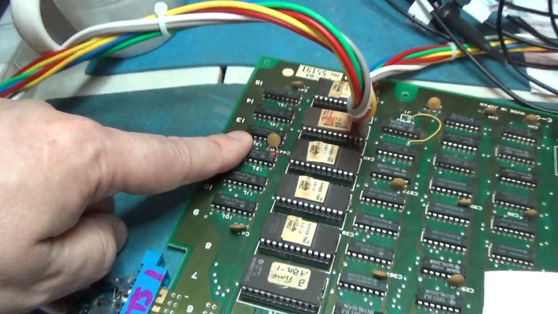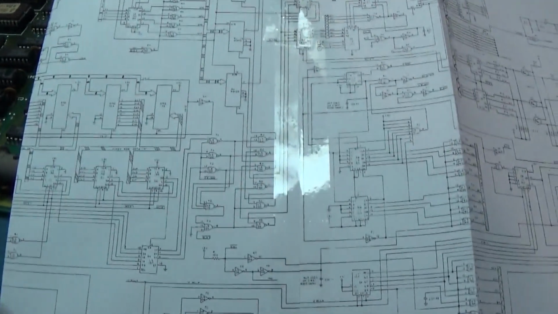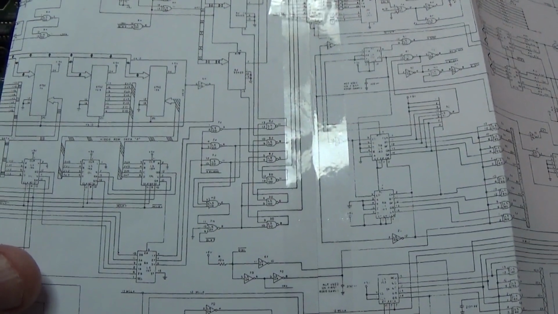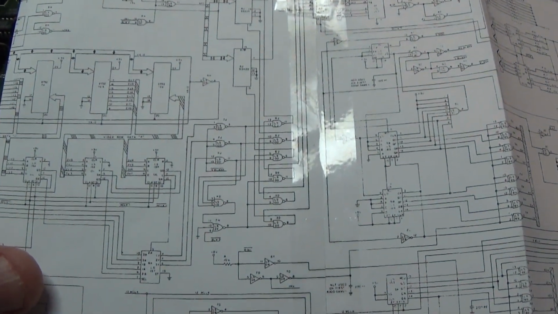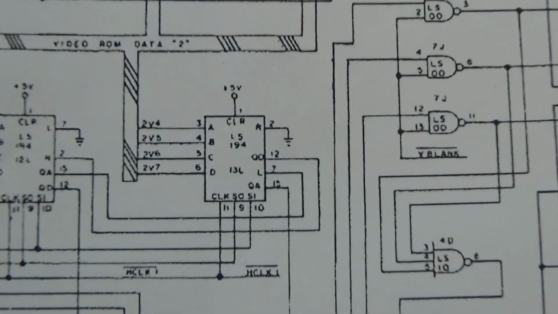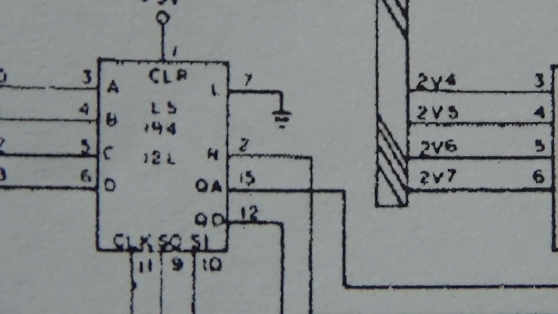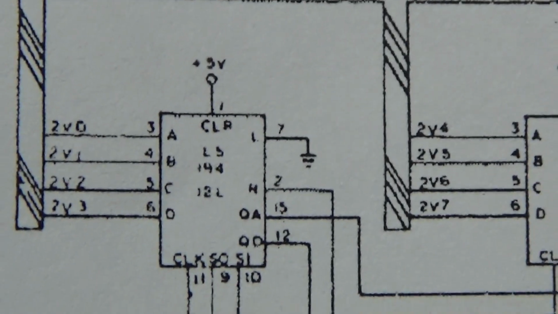12L. And I cannot read this stuff. This one. This one is bad.